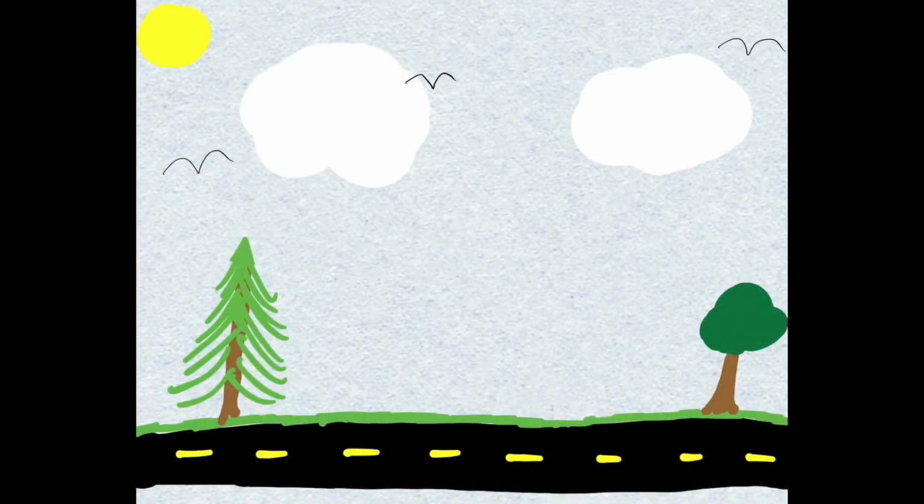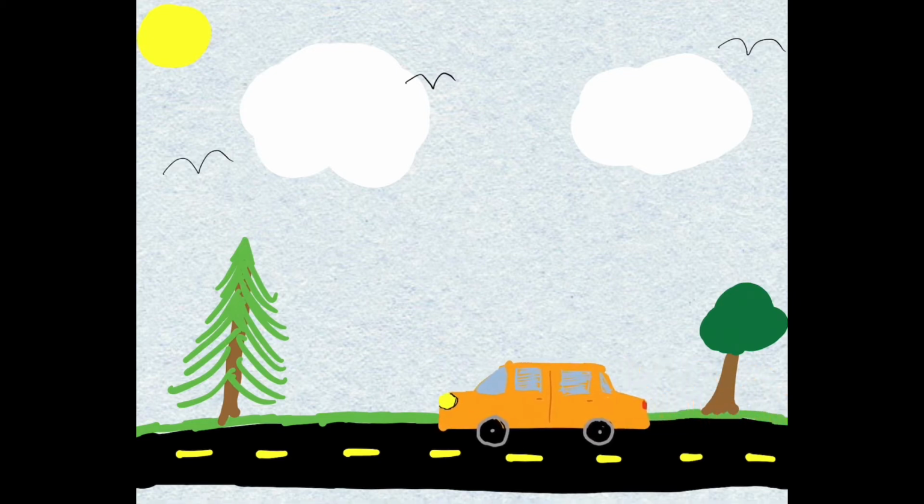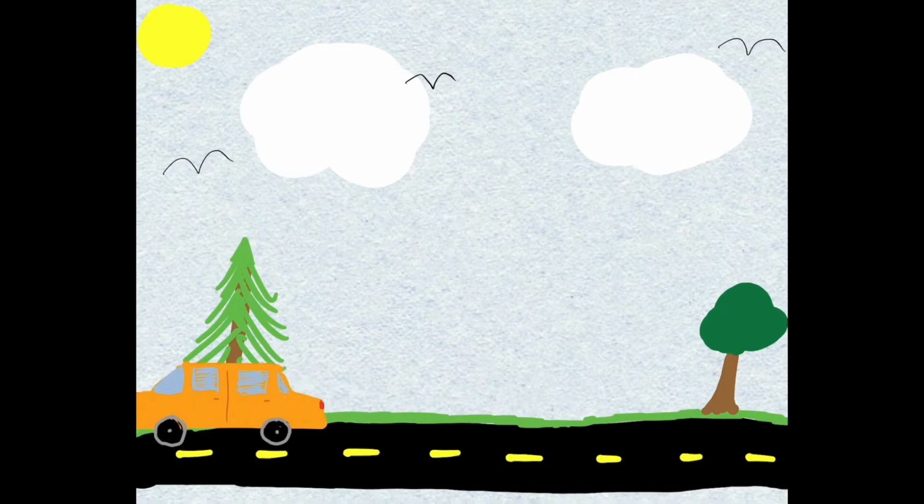Okay, so we got a little scene here. Let's add a car. There it is. And let's, what do we got to do? Let's get that car moving now. Let's match that beautiful story that Bill just loved. Me and Bill, you know, we hang out.